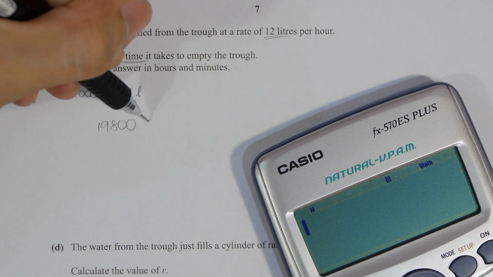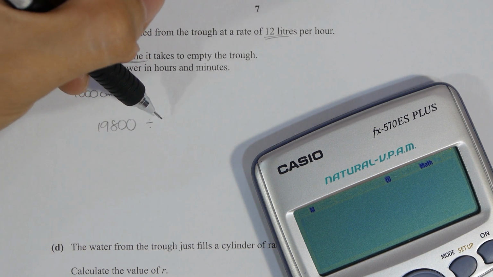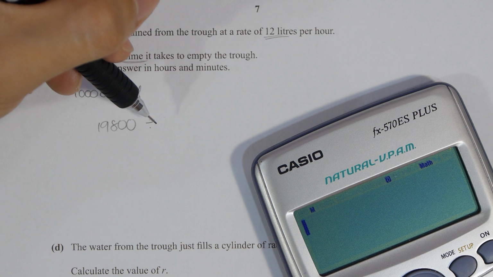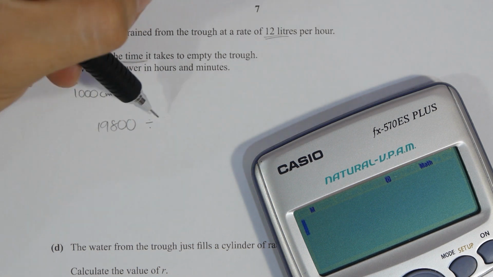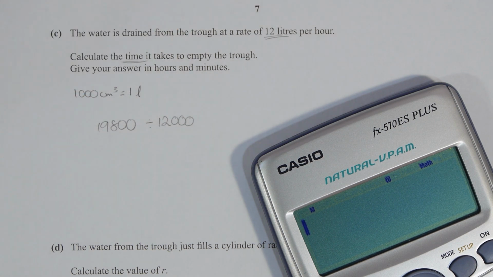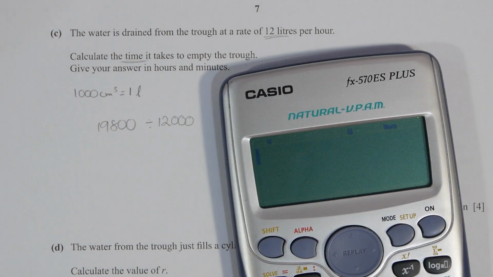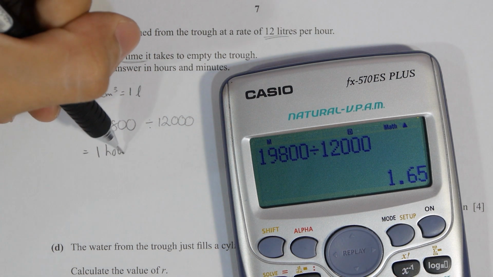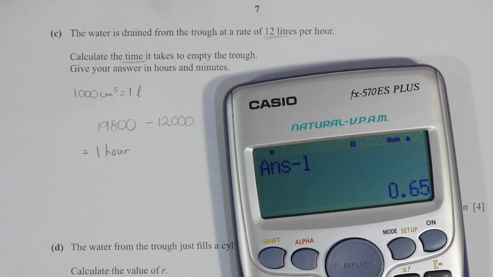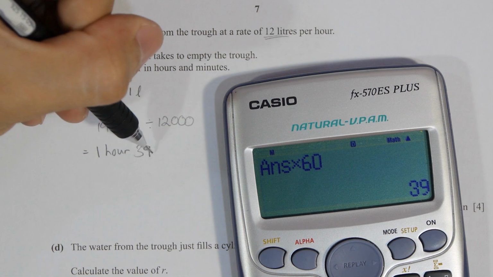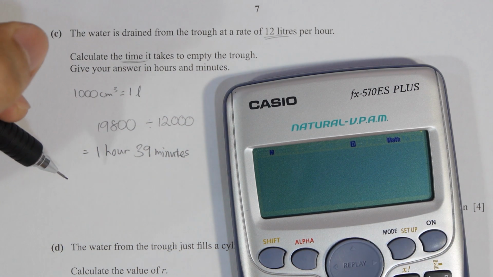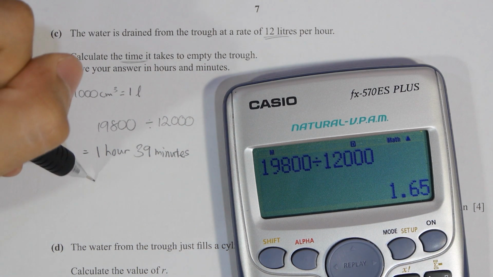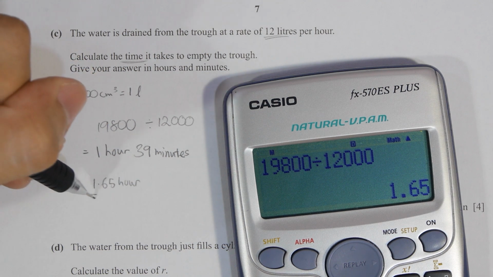So 19,800 divided by 12,000, then you will get 1 hour and 39 minutes. How do you get the 39 minutes? It's actually 0.65 hours times 60.